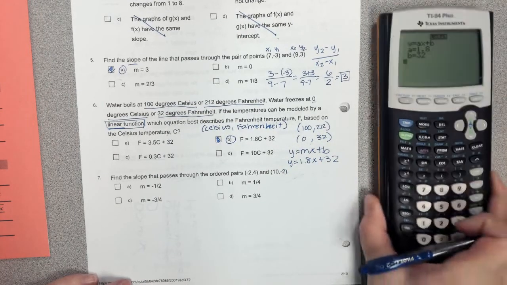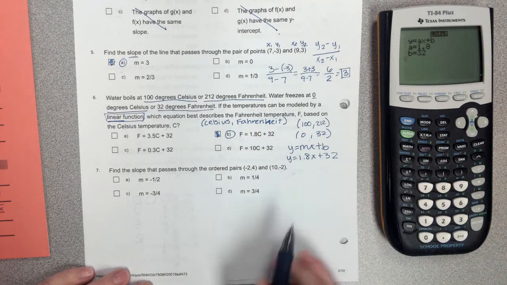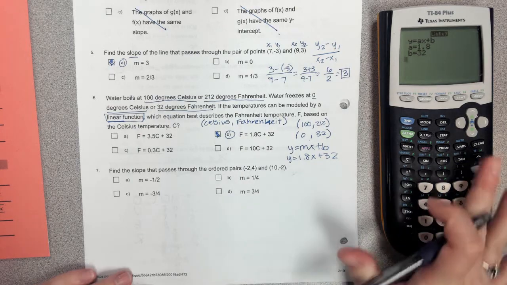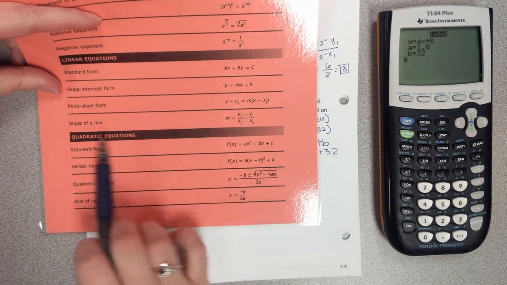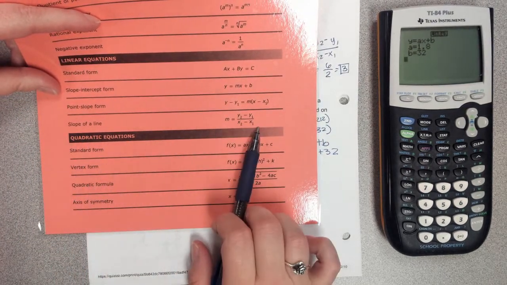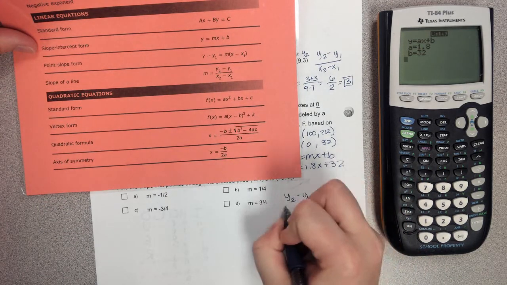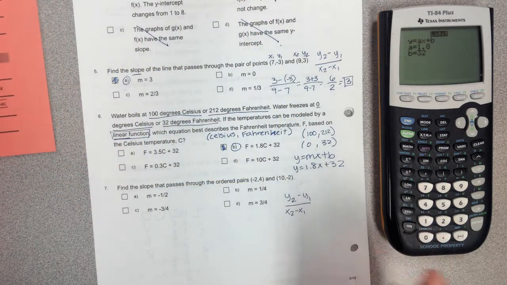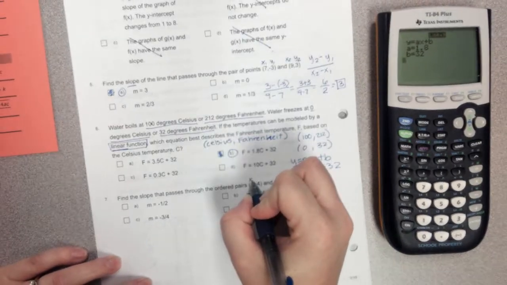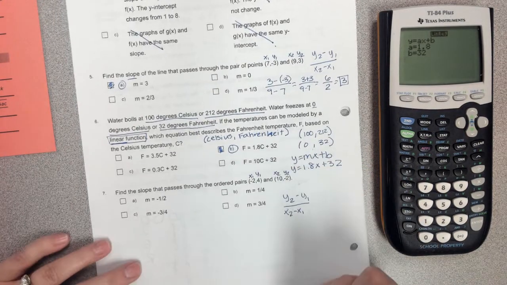Now we're going to talk about finding the slope again from two ordered pairs. You can use the calculator tool, or we can go back to our equation. Since I just showed you the calculator, I'm going to go back to our formula so we can practice that again. I don't have to memorize it. It is on my formula chart. So I'm going to write that on my paper: y2 minus y1 divided by x2 minus x1. And now, again, label your ordered pairs, x1, y1, x2, y2. Now I know where I'm going.